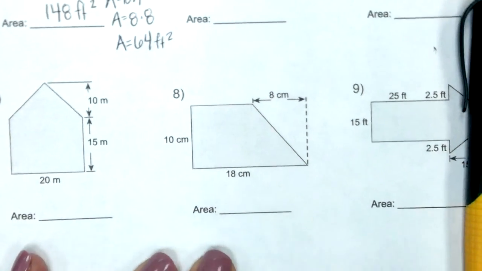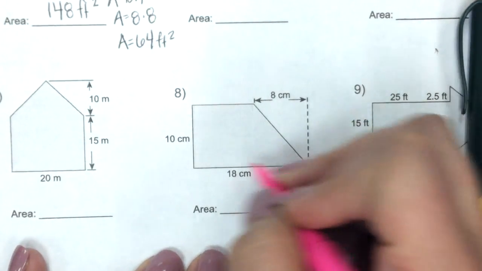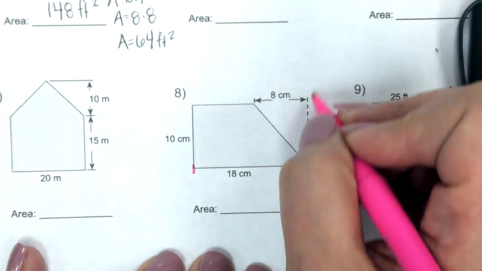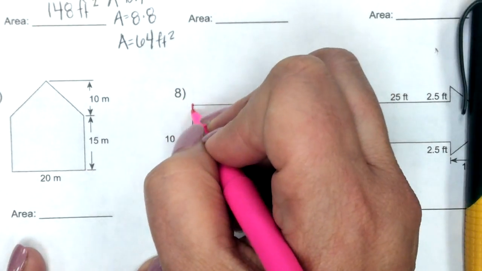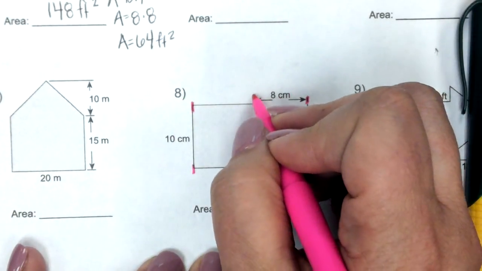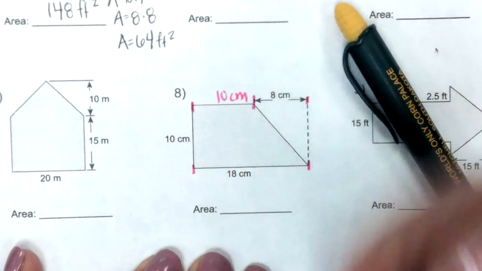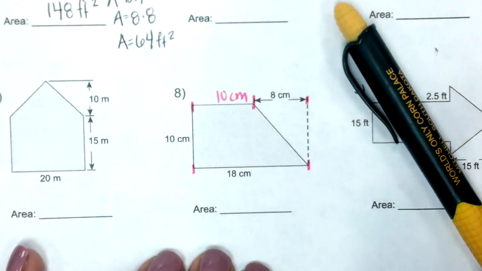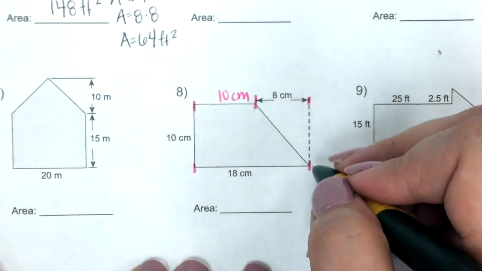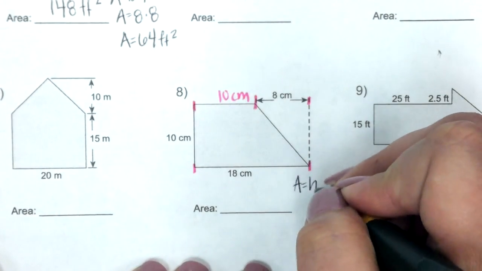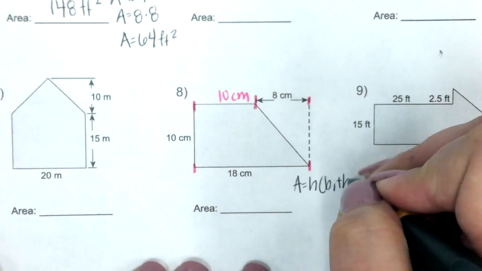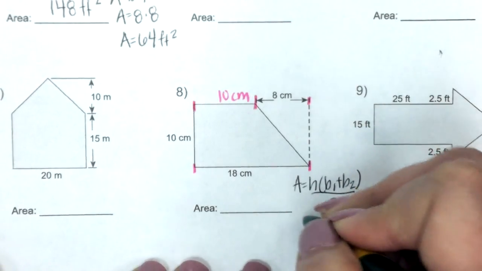If this distance is 18, what is the distance from here to here? 18. And if this is 8, what does this have to be? 10. So now we can use our normal formula of height times base 1 plus base 2, divided by 2.